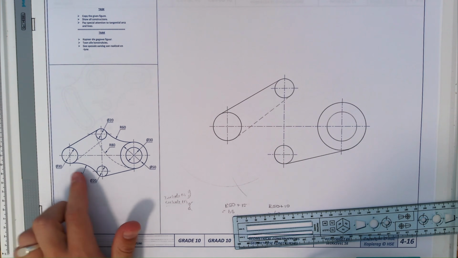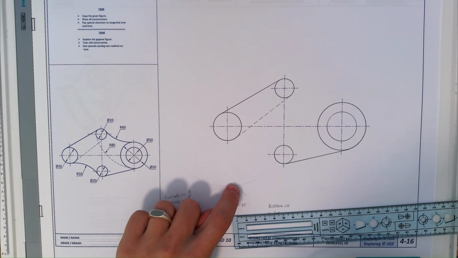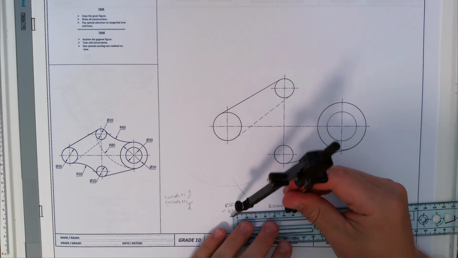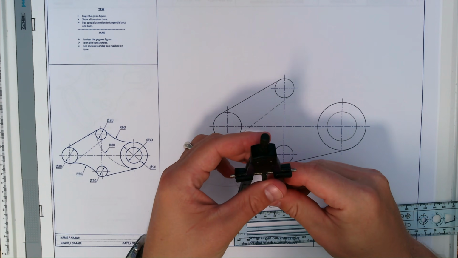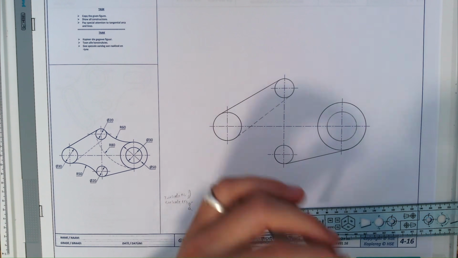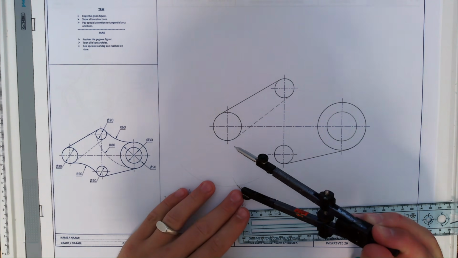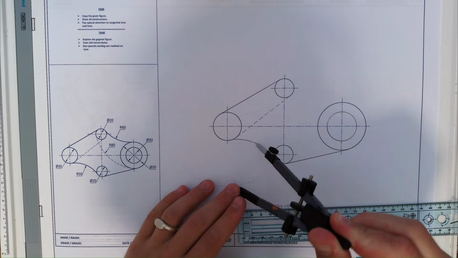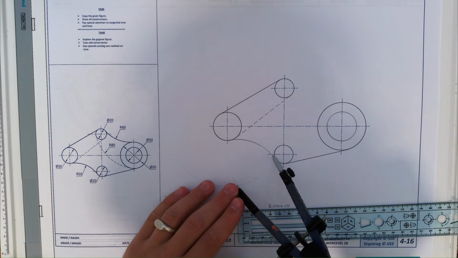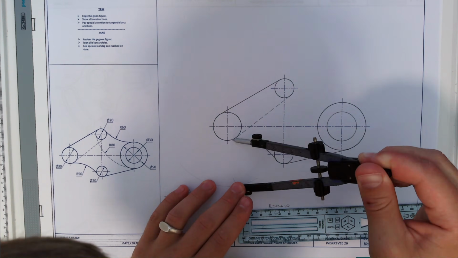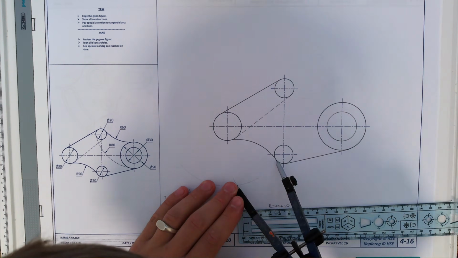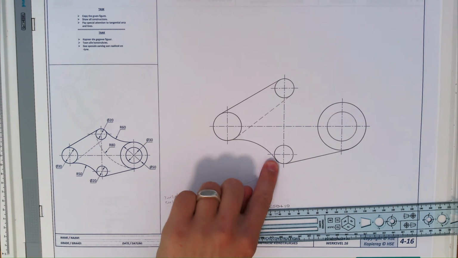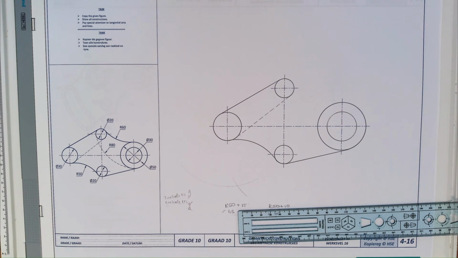Now we can set our compass on the 50 because we have our point to draw that tangent arc. So there's 50. Sharp point on that X. And you can go and put that arc in, from that circle to that circle.